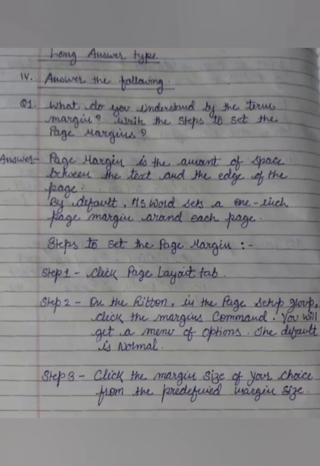So the answer will be the page margin is the amount of space between the text and the edge of the page. By default, MS Word sets a 1-inch page margin around each page. Now the steps to set the page margin. Step 1, you have to click on page layout tab. Second step, on the ribbon in the page setup group, click the margin command. You will get a menu of options, and in that the default is normal. Step 3, click the margin size of your choice from the predefined margin sizes.